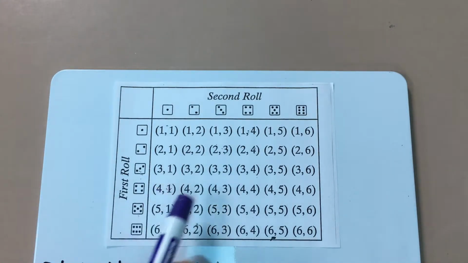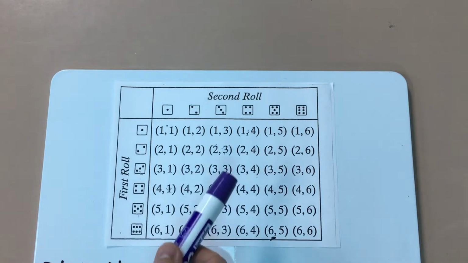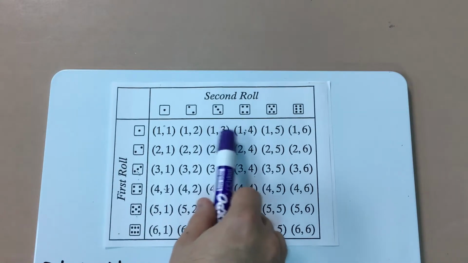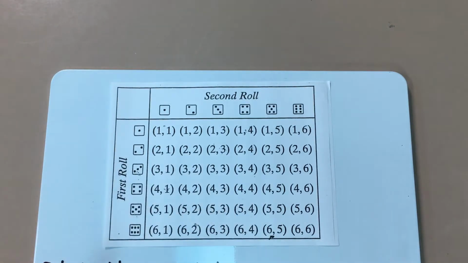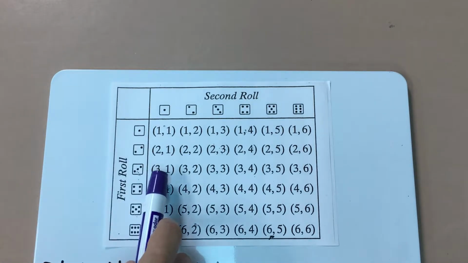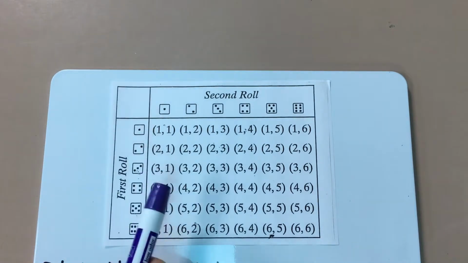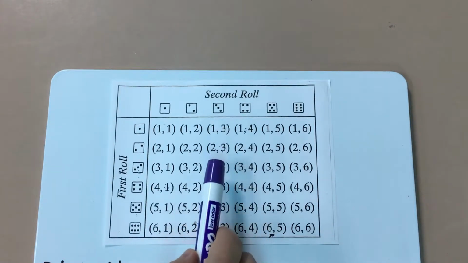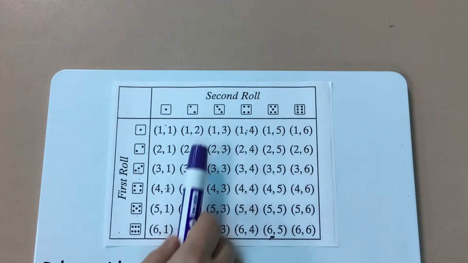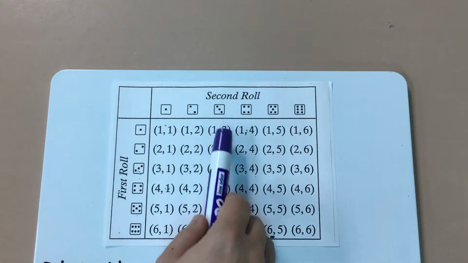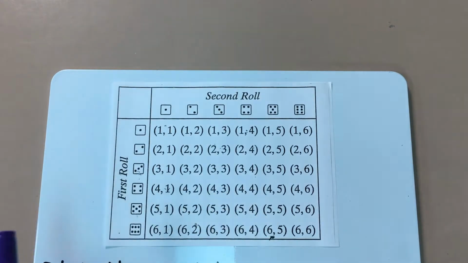And if you look closely, you'll see that we have some duplicate sets of numbers here, like 1 and 3, and then 3 and 1. But keep in mind, 3 and 1 is what would happen if the first roll were a 3 and the second roll were a 1. And then this 1, 3 up here is what would happen if the first roll were a 1 and the second roll were a 3. So there are two different ways to get that combination of 1 and 3 because we have two dice.